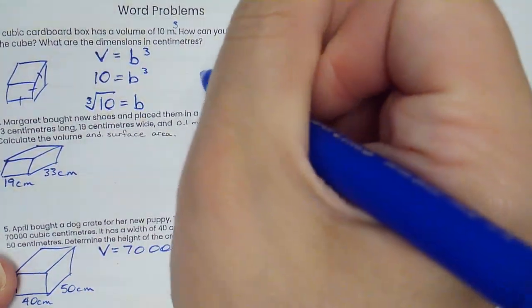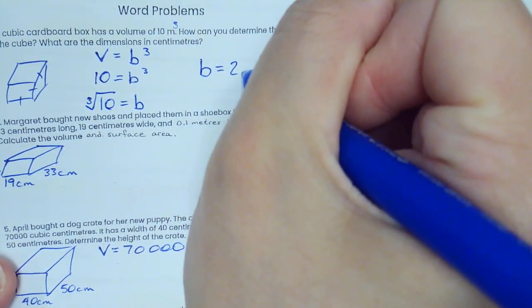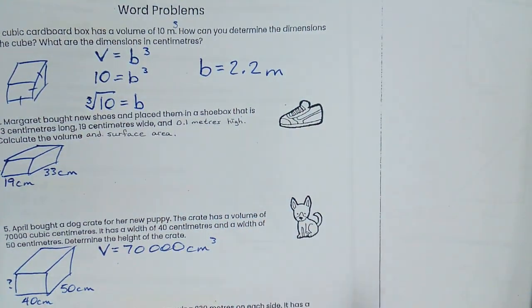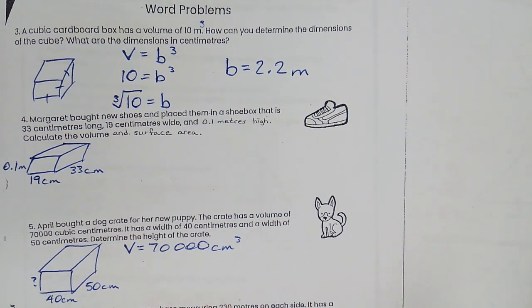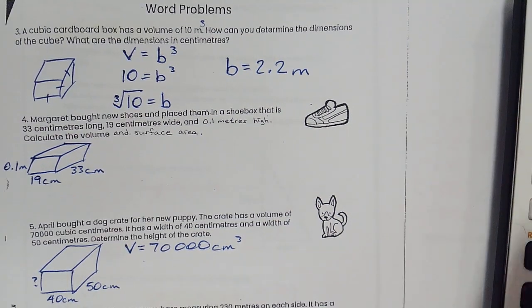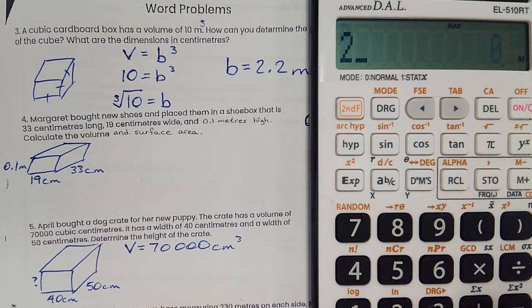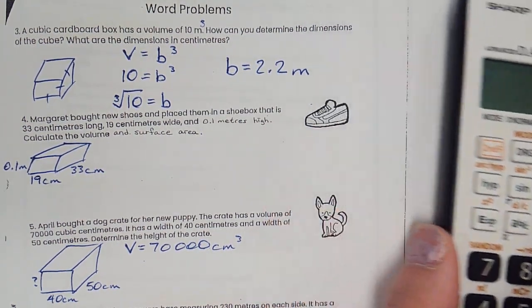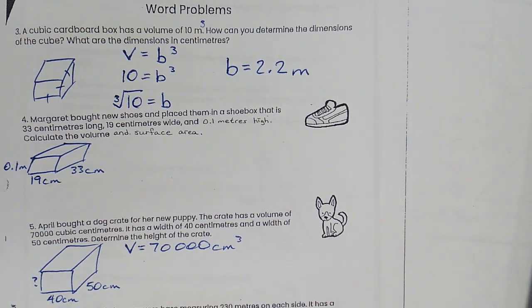So we'll round to 1 decimal place. So we'll say 2.2. Since we're talking about length, it's just meters. So in other words, if I were to do 2.2 times 2.2 times 2.2, I should get about 10. I rounded it, so it's not very accurate, but on the test, again, I will tell you guys what to round to.